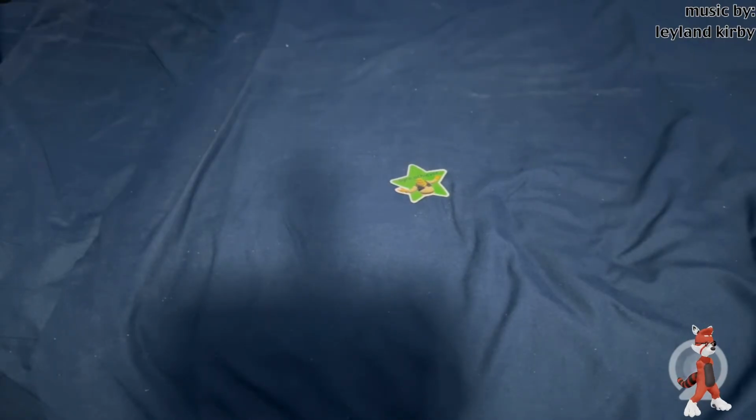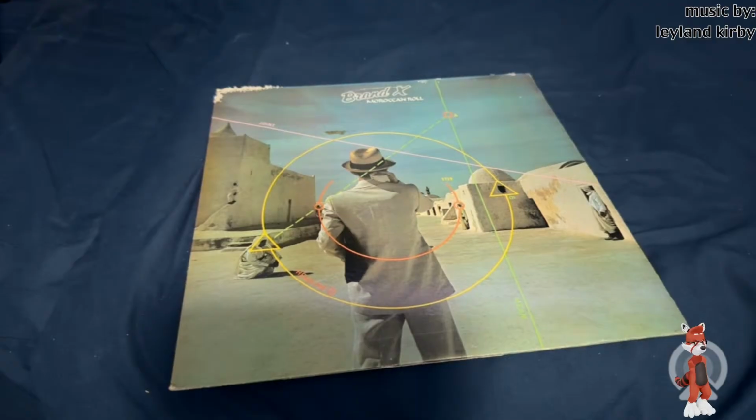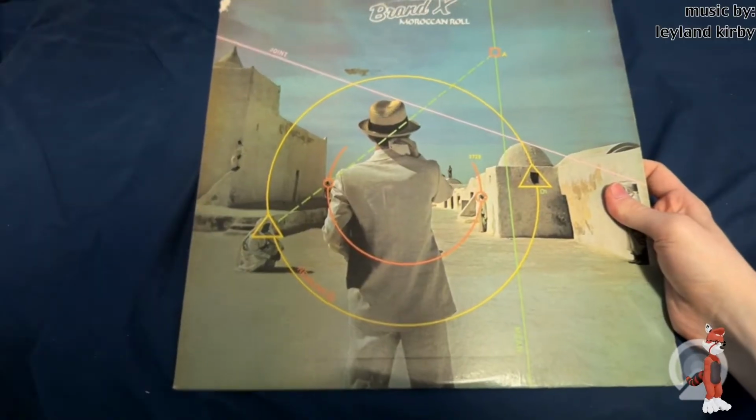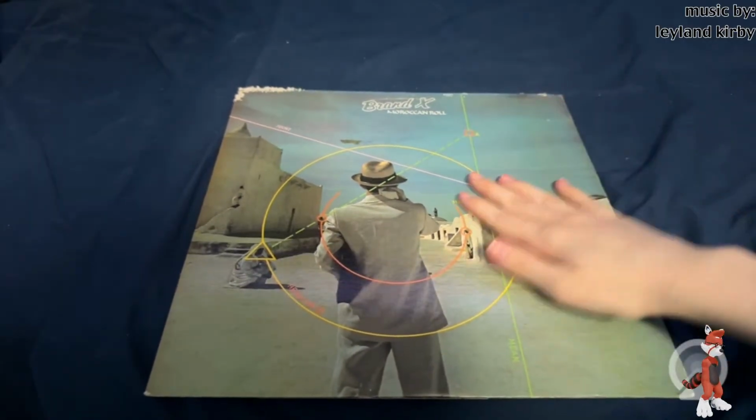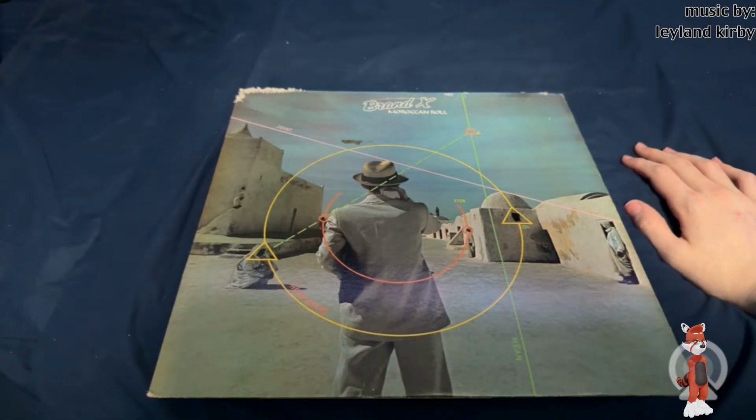Right. Those are the Boards of Canada records. And here's another album that I haven't listened to yet. I think this is actually out of order. Wait, no, never mind. It's Moroccan Roll by Brand X. This came out in, I think, 76 or 77.